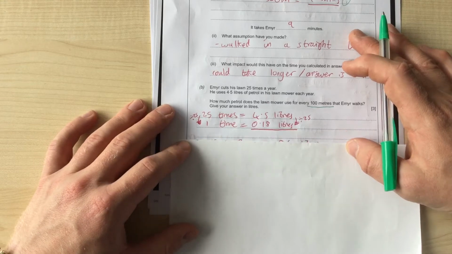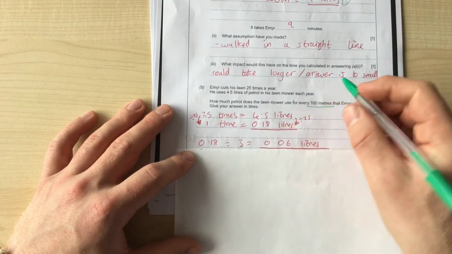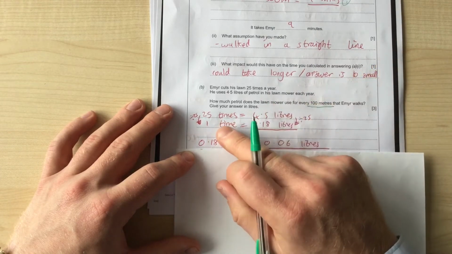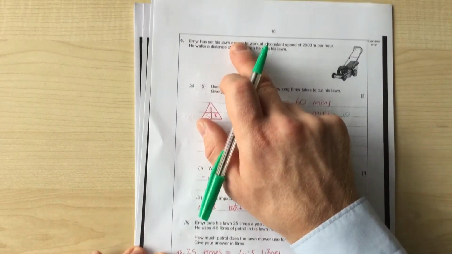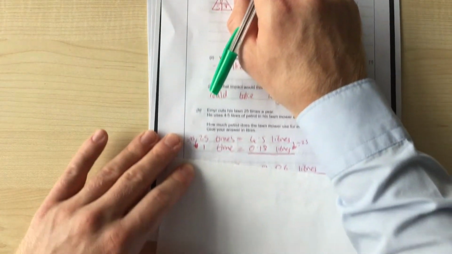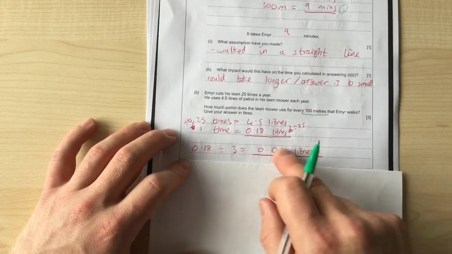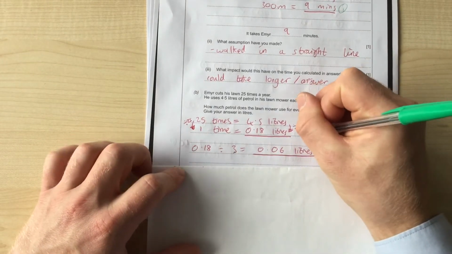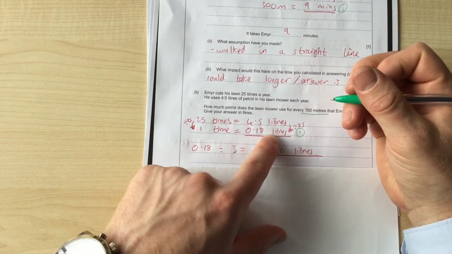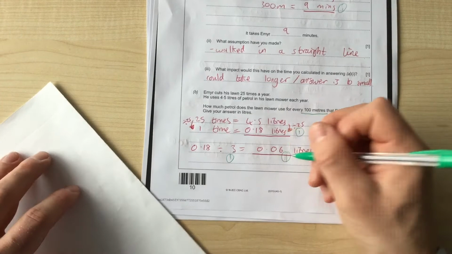Then why have I divided by 3? Because I already know that it's 300 metres for one time, because it told you right at the beginning, all the way at the top, 300 metres. So I've simply divided this by 3 to find out how far you would go in 100 metres, which is 0.06. So you have 1 mark if you've got 0.18, 1 mark for noticing you had to divide by 3, and then obviously your final mark for 0.06.